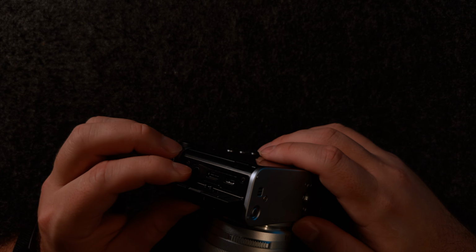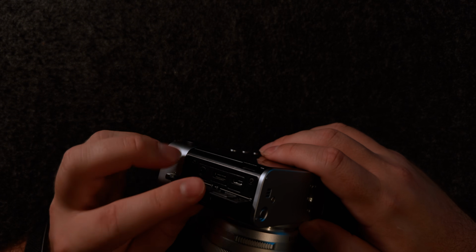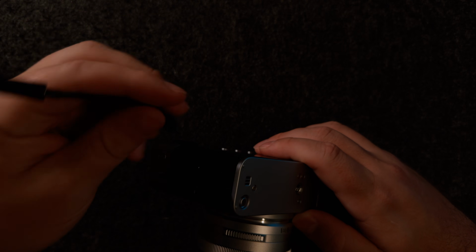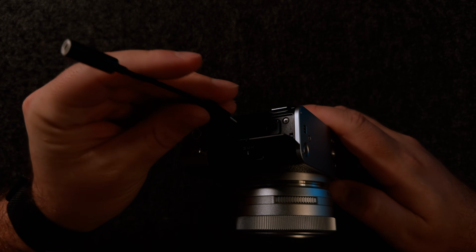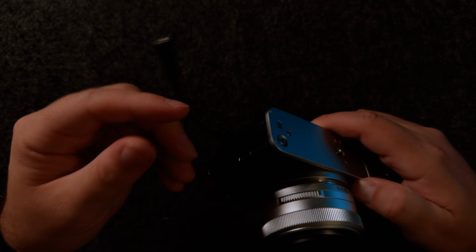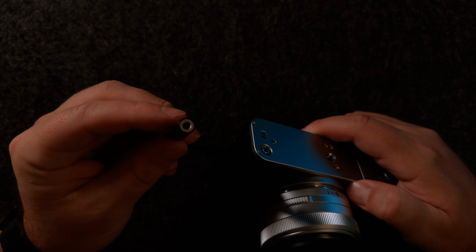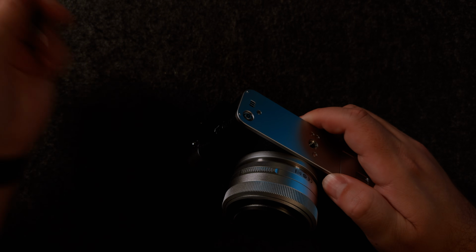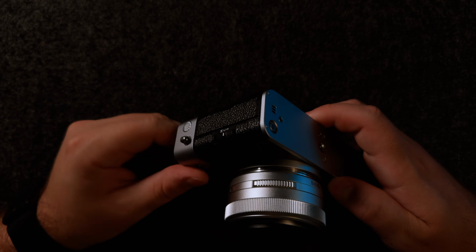This will have your audio jack, your USB-C, and your HDMI. You can also use this incredible little doodad that they add in with the camera right here. This will plug into your USB-C and will give you a headphone jack. That way you can listen to the audio as you're shooting. This comes with the camera, which was actually a cool little addition that they added.